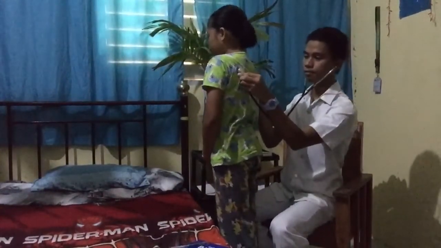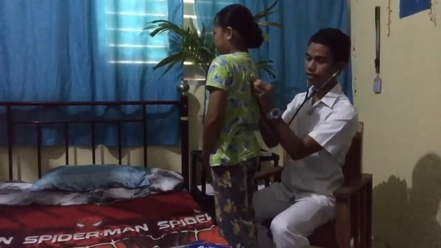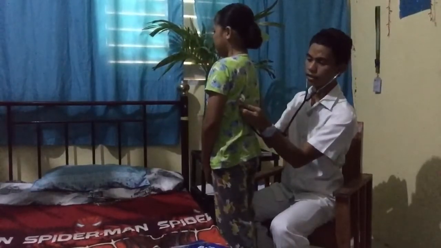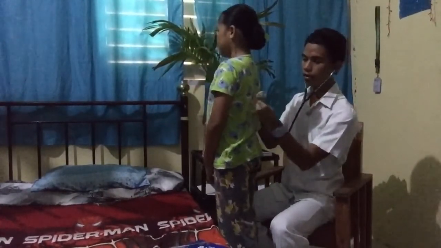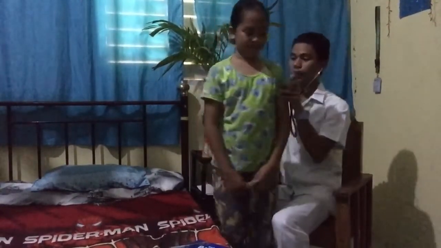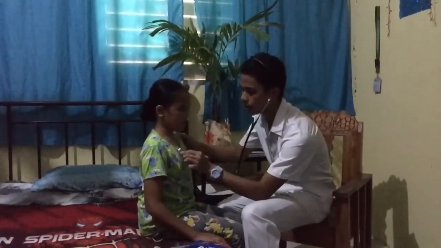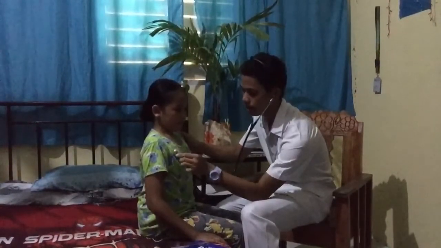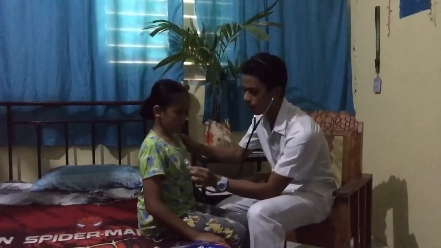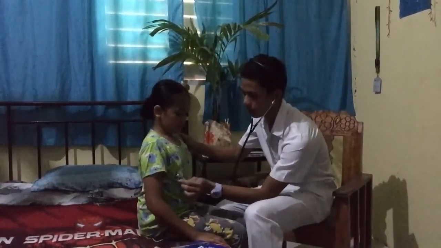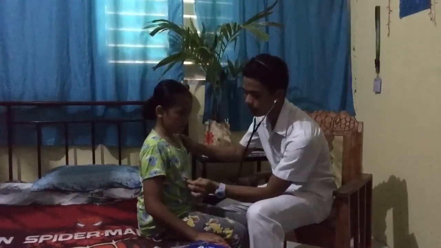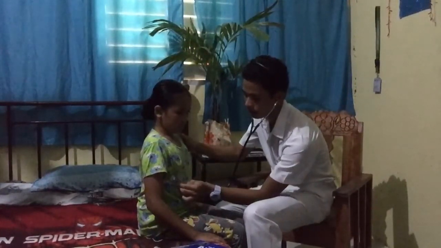Inhale. Exhale. Inhale. Exhale. Next is the right side of the posterior. So here on the right side, we have three lobes in our lungs. Inhale. Exhale. Inhale. Exhale. Inhale. Exhale.